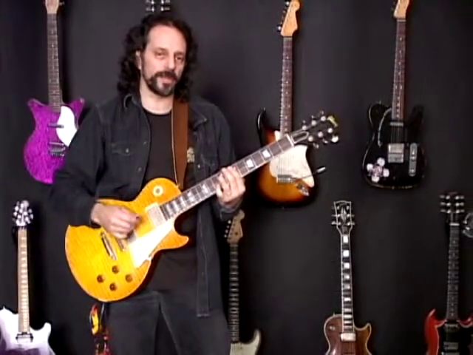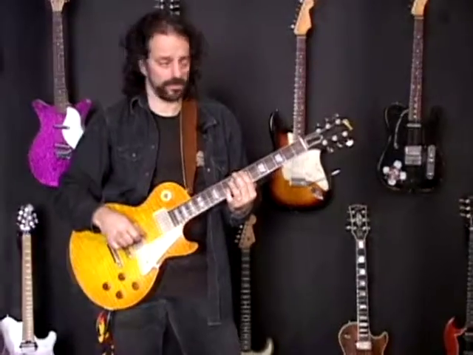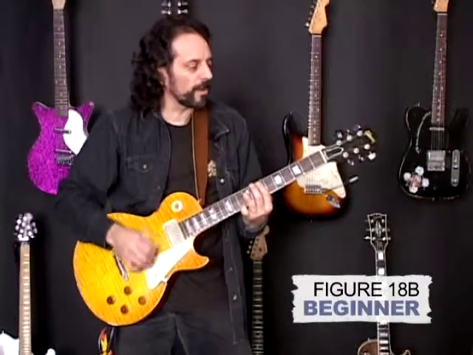Let's try that same example now with a whole load of distortion. 1, 2, 3, 4.